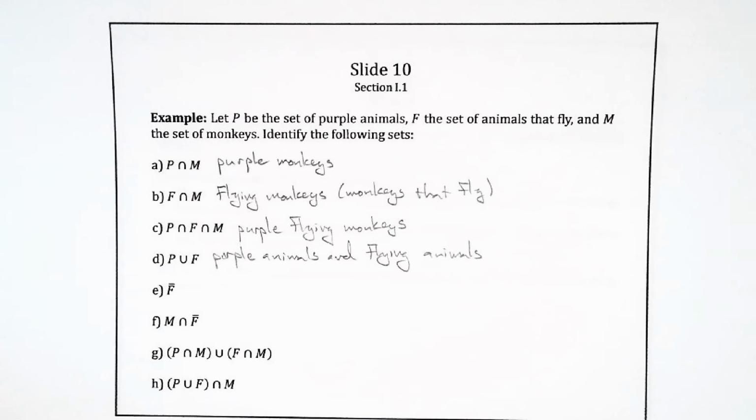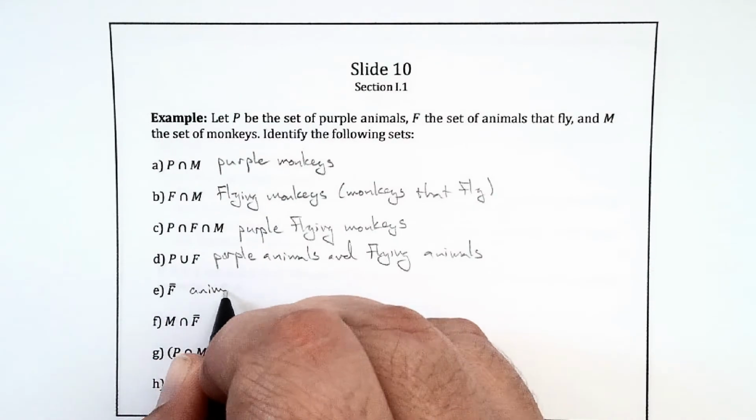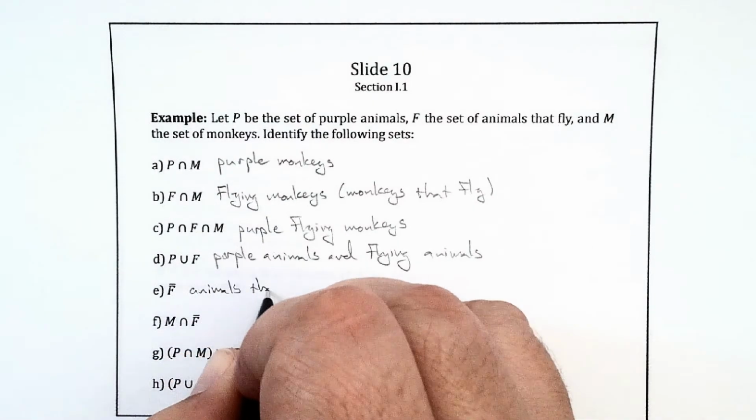Okay, E is the complement of F. Okay, that's everything that's not an F. F is the set of animals that fly. So this would be the animals that do not fly.